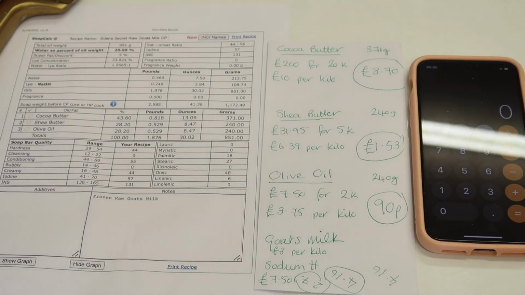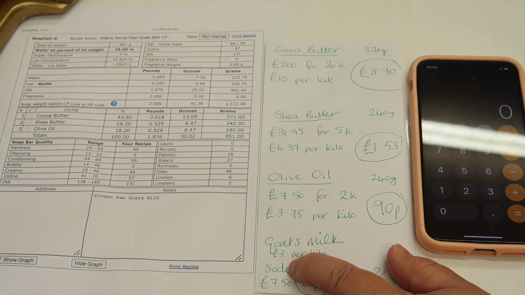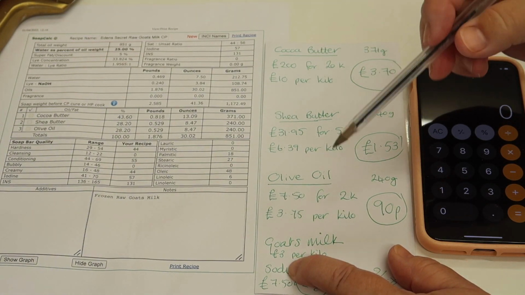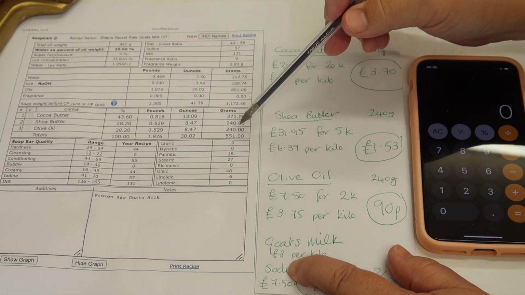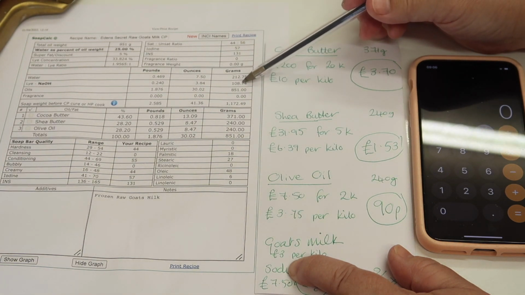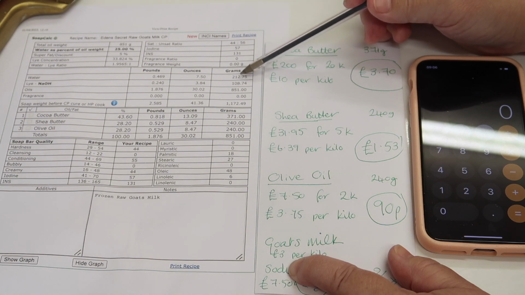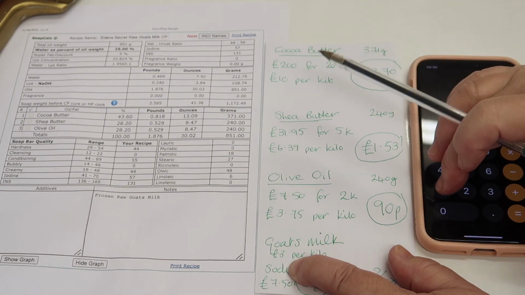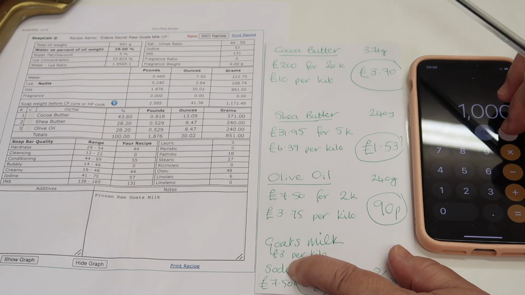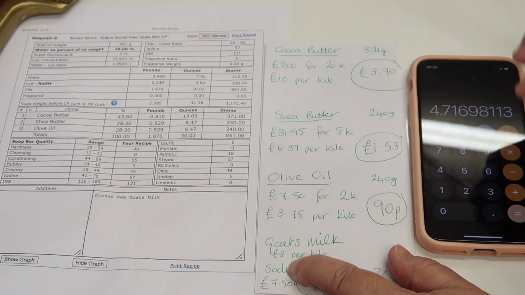Clear this. Right, so what we need to do is go back to your numbers here again. With your goat's milk we're doing 212 grams, so divide 1000 again by 212 equals 4.71.